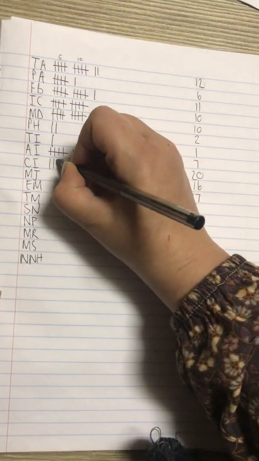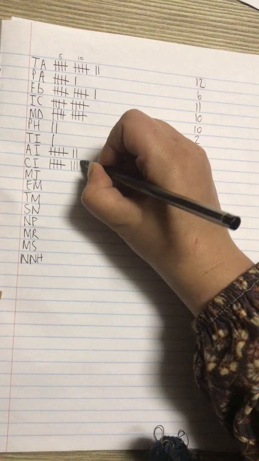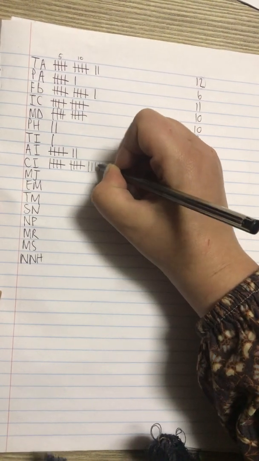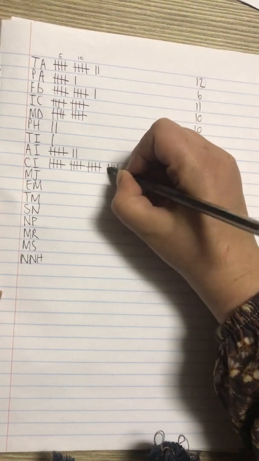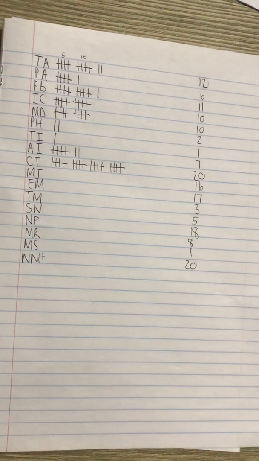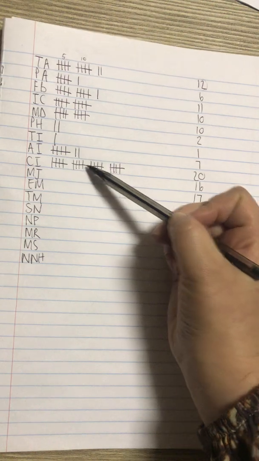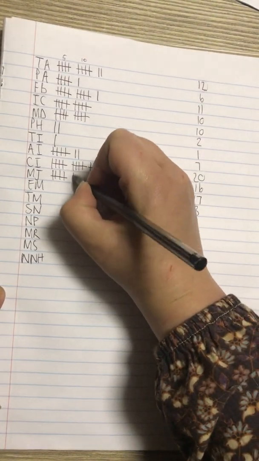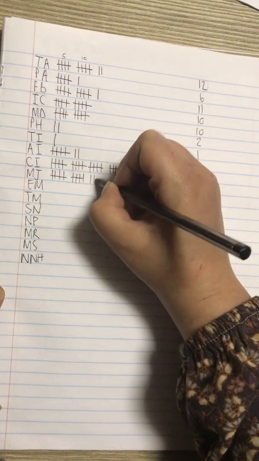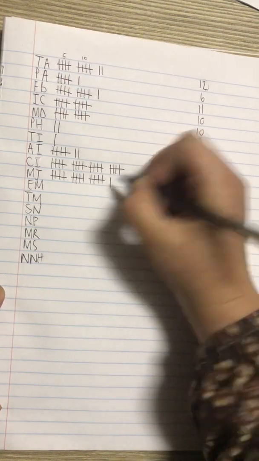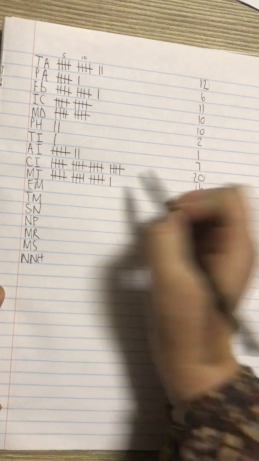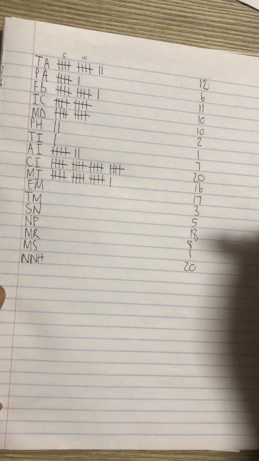So 20, 1, 2, 3, 4, 5, 6, 7, 8, 9, 10, 11, 12, 13, 14, 15, 16, 17, 18, 19, 20. If we wanted to count that quickly without having to go and count each and every stick, we just say 5, 10, 15, 20. 1, 2, 3, 4, 5, 6, 7, 8, 9, 10, 11, 12, 13, 14, 15, 16. 5, 10, 15. 1 more than 15 is 16.